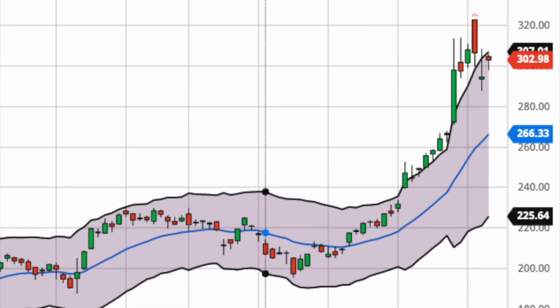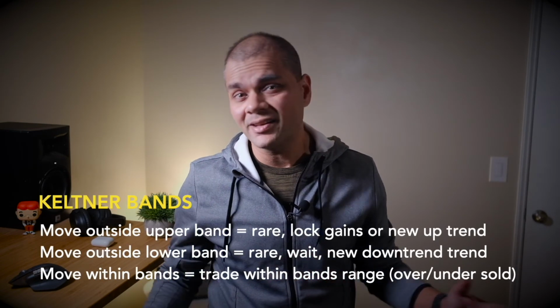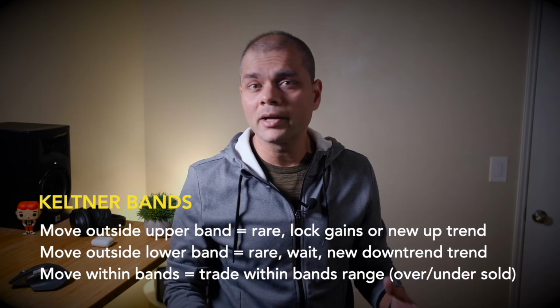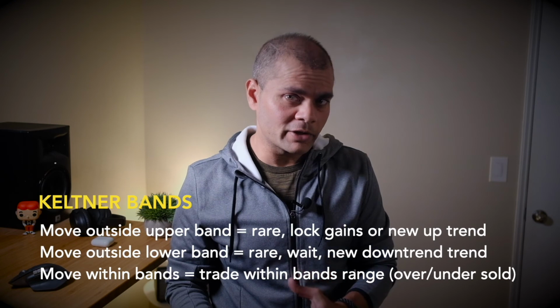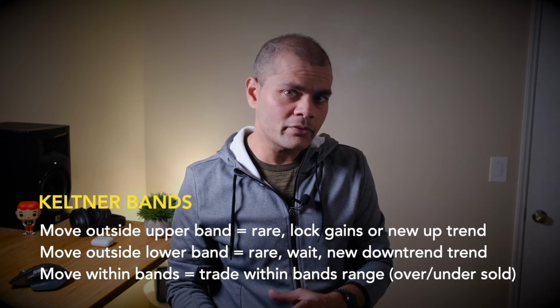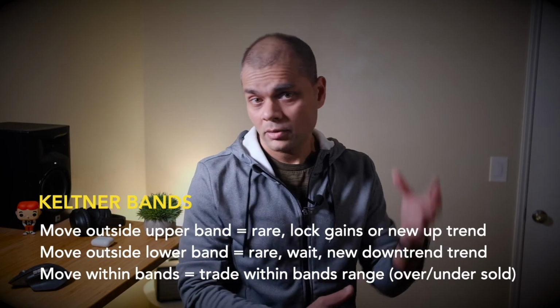A surge above the upper channel line shows extraordinary strength, while a plunge below the lower channel line shows extraordinary weakness. Such strong moves can signal the beginning of another trend up or down. Typically, what I have experienced is prices often take a breather and then resume this new trend, up or down.